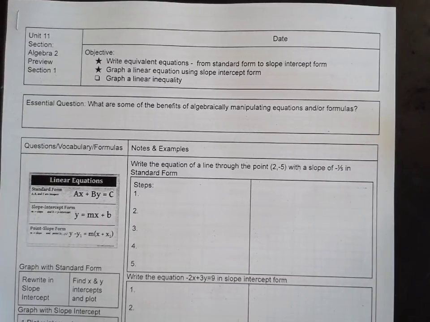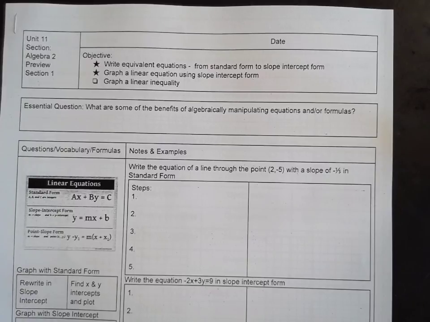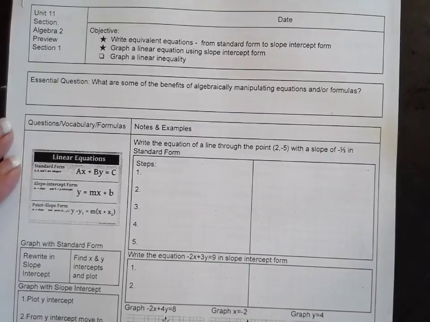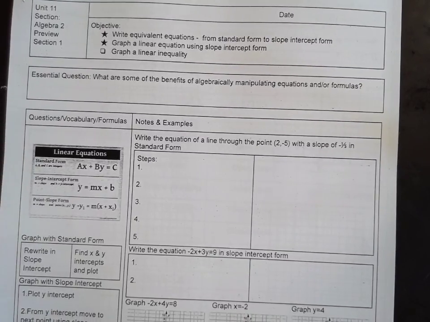First thing is that we're going to work on writing equivalent equations from standard form to slope-intercept form, and then graph your line, all right? So we want to write the equation of a line through the point (2, -5) with a slope of -1/5 in standard form. My first question is, what do we know? What equation form am I going to pick to use?